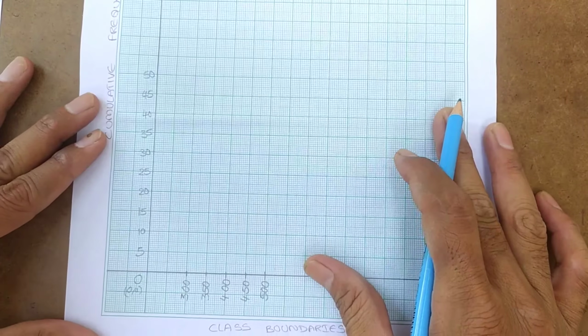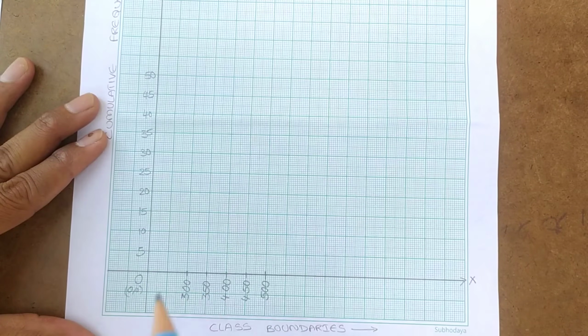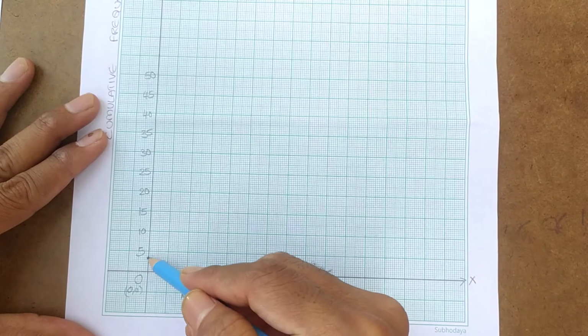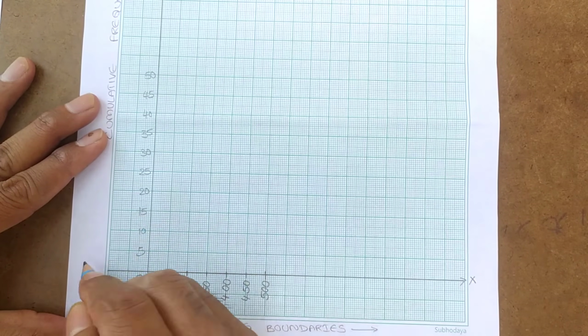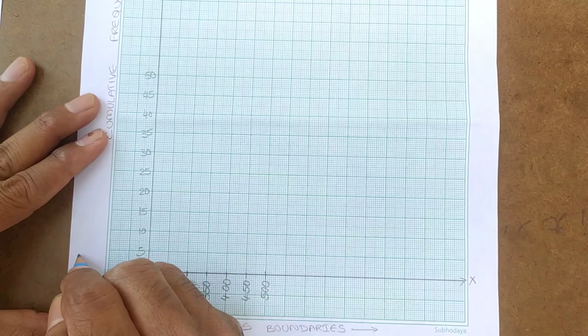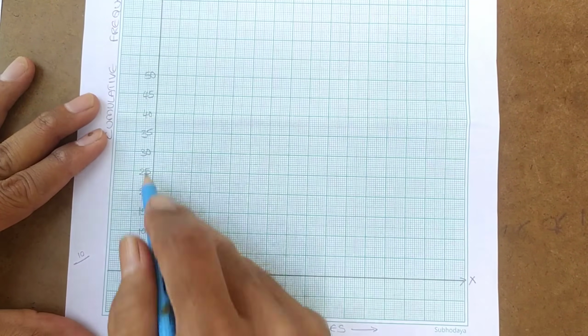Clear? Now here you see 0 to 5, there are 10 divisions. Those I am taking as 5 units. So these 10 are divided, each one is 5.